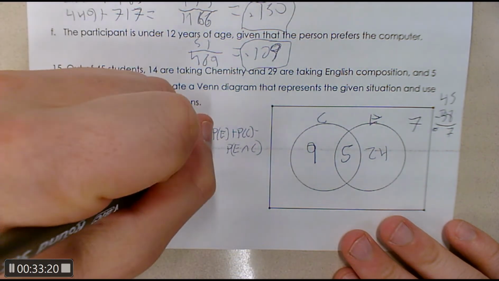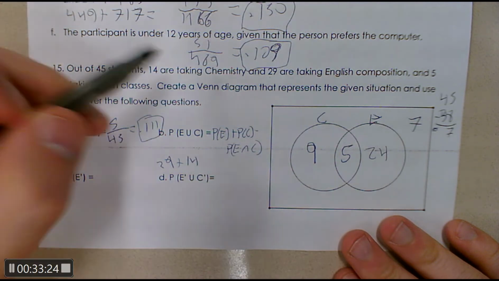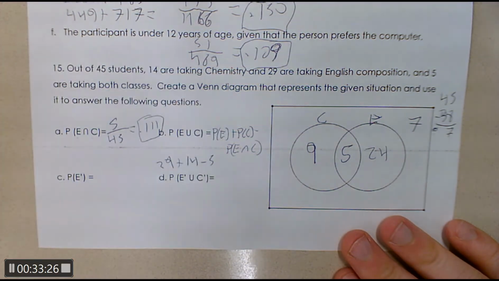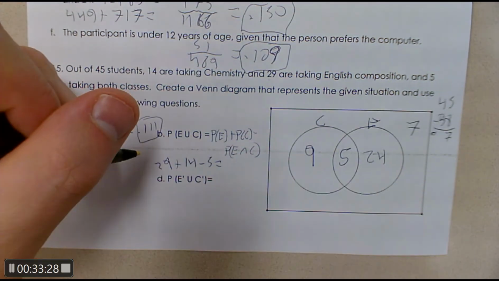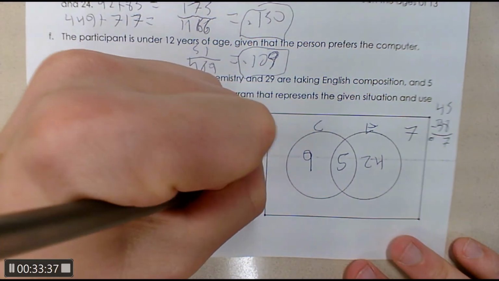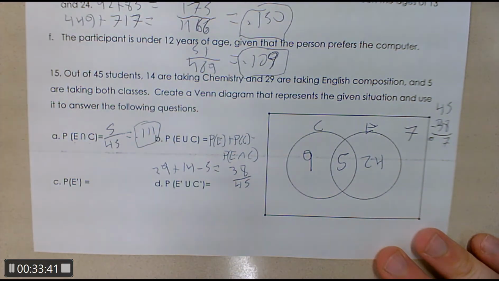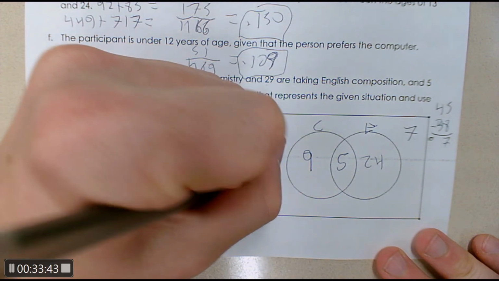Plus my 14 C's, 14 chemistries. 9 plus 5, or just up here. Minus the 5 that are taking both, gives me 38. 38 total people out of 45 is, of course, 0.844.